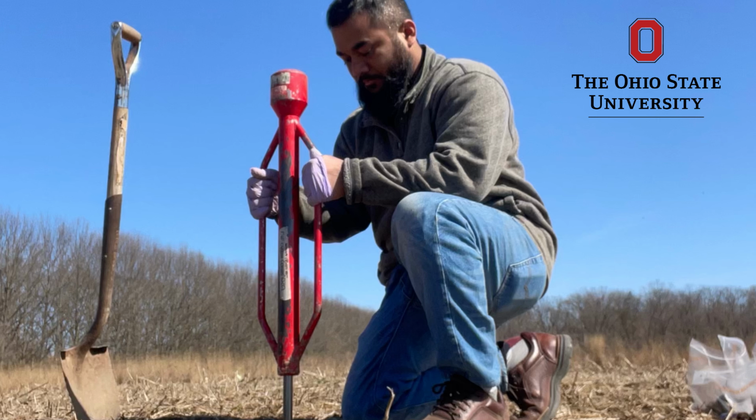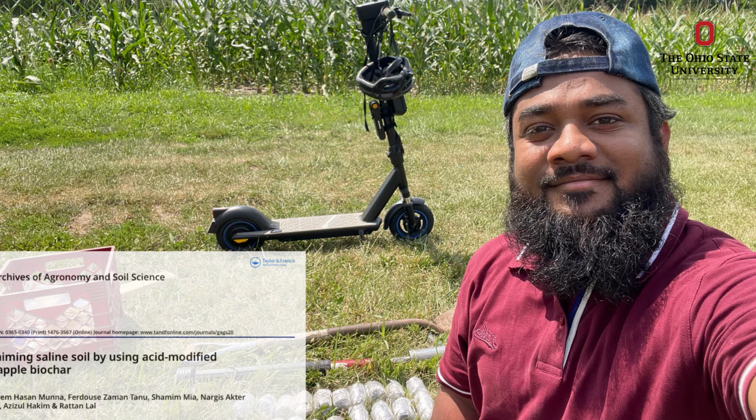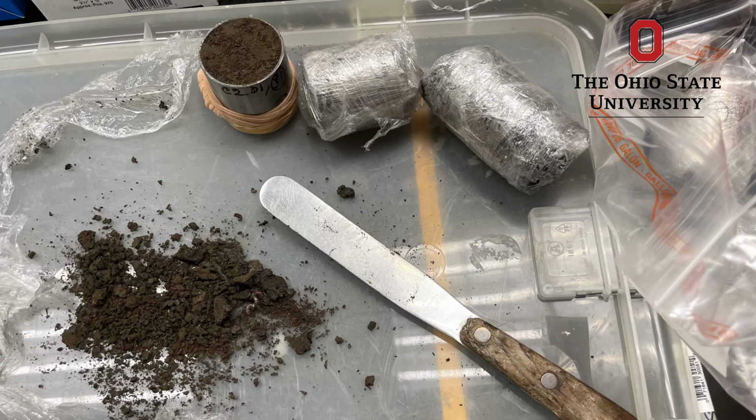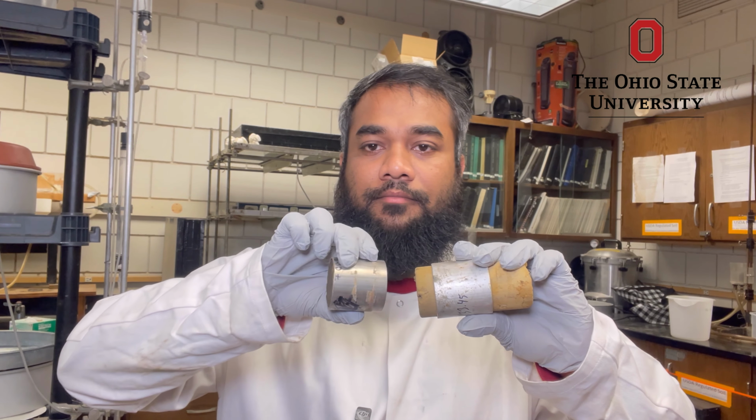An undisturbed soil core is collected by inserting a metal core vertically into the soil, minimizing disturbance. Step 2 is trimming the soil core. Excess soil is trimmed from the top and bottom so the soil is flush with the core edges, preserving the exact core volume. Step 3 is wrapping the core.